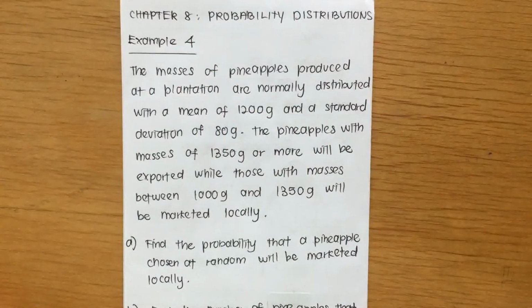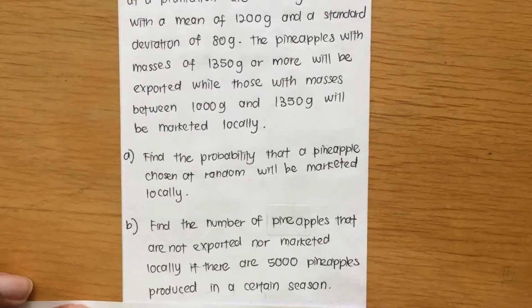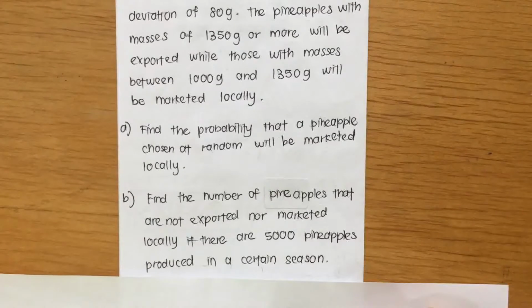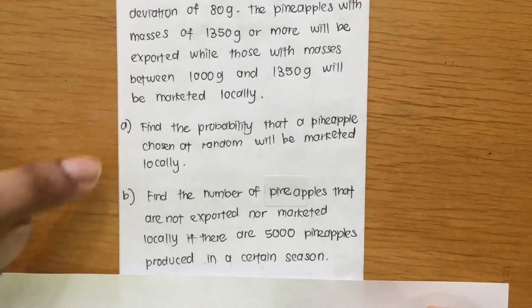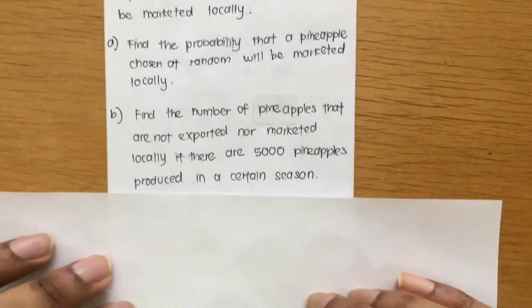Find the probability that a pineapple chosen at random will be marketed locally. Find the number of pineapples that are not exported nor marketed locally if there are 5000 pineapples produced in a certain season. Okay, so these are the requirements of the question, guys. So without further delay, let us start to discuss the solution. Start from part A followed by part B. Okay, let us start.